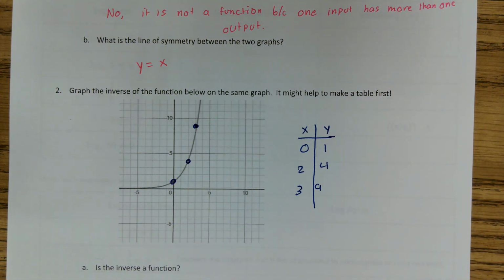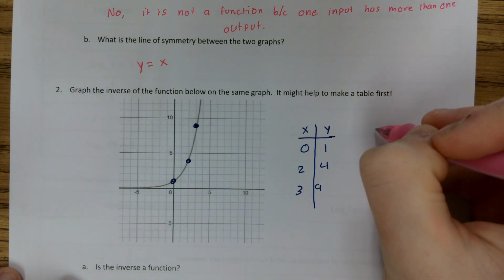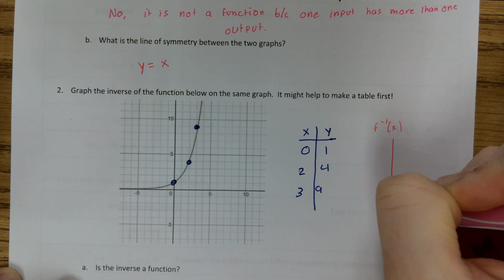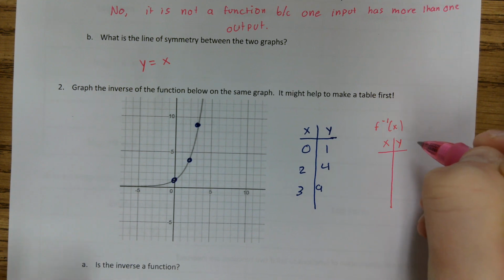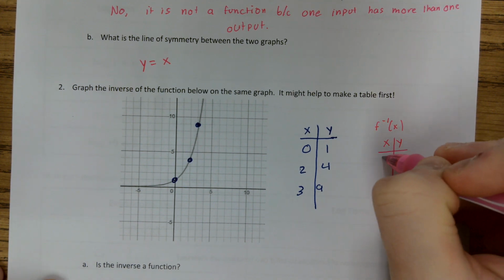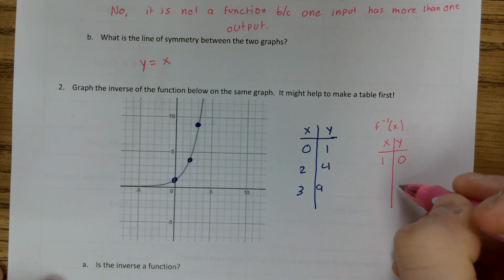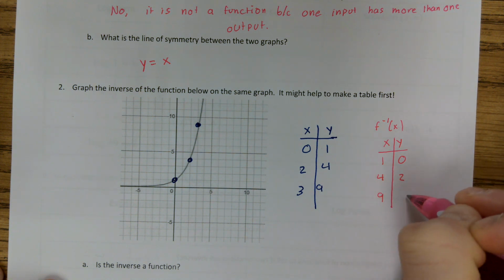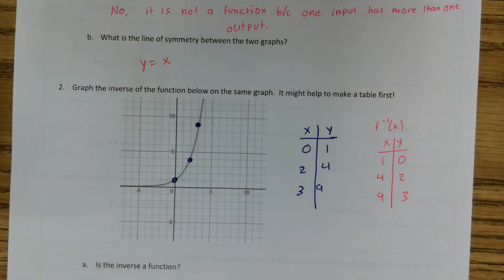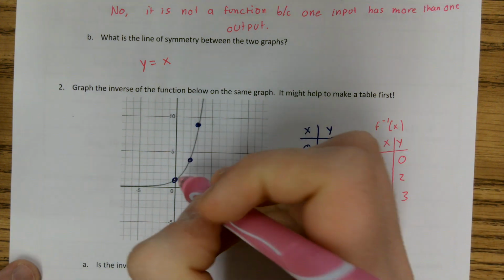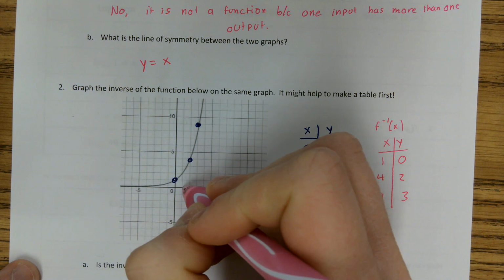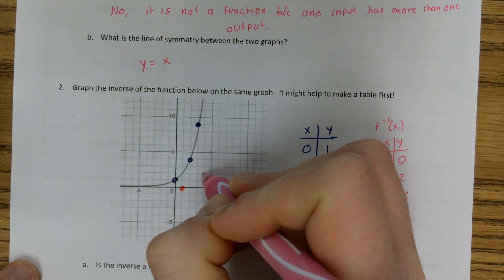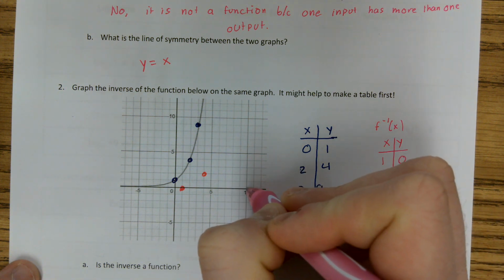What we have to do is again just flip those points to get the inverse. So in this case, our inverse is going to have that x and y swapped. That (0, 1) will become (1, 0). (2, 4) will become (4, 2). And (3, 9) will become (9, 3). And now we can go ahead and graph it. So in this case, that (1, 0), the (4, 2), and then (9, 3).